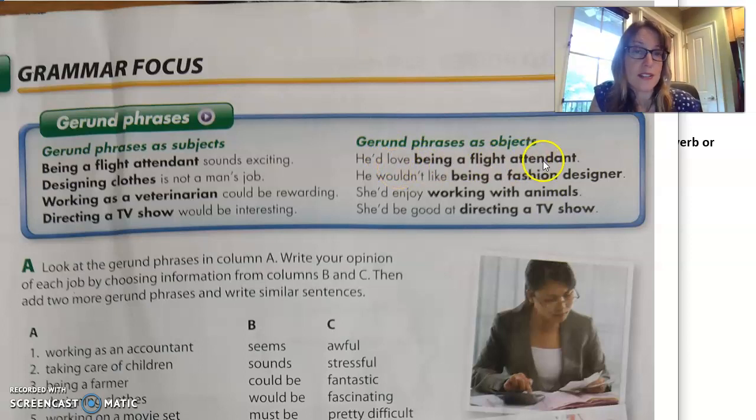Being a flight attendant. So instead of just a one-word object, we have a whole phrase beginning with a gerund. Okay? And so all of these, this sentence and this sentence, we have a gerund after a verb. Same here, she'd enjoy. Now in this sentence, we have a preposition. And again, after prepositions, we need gerunds.